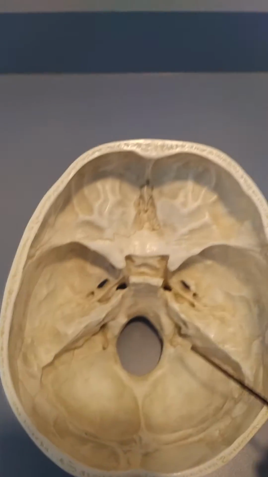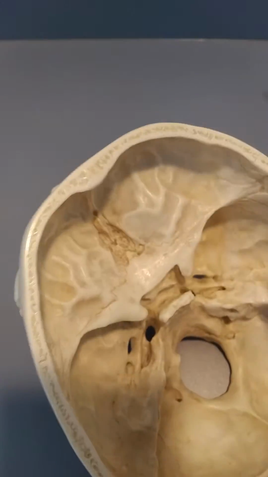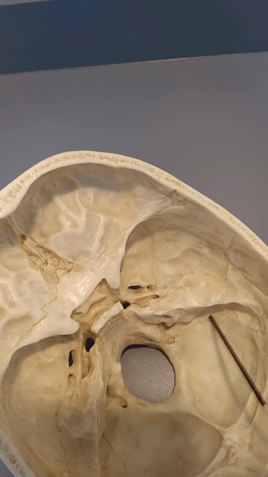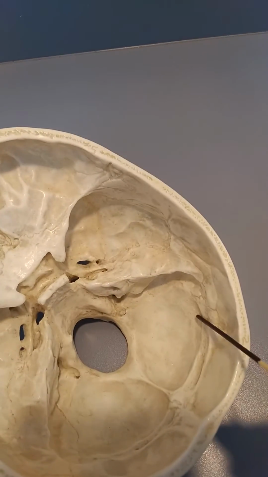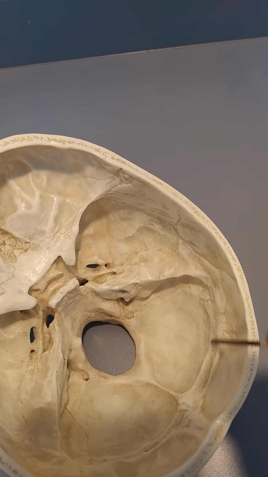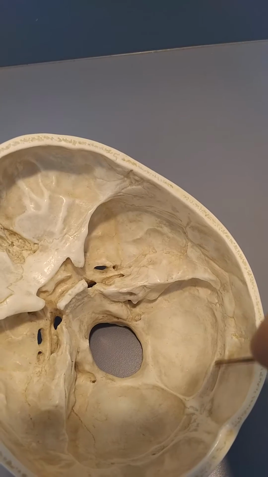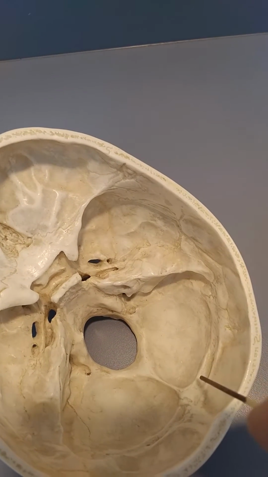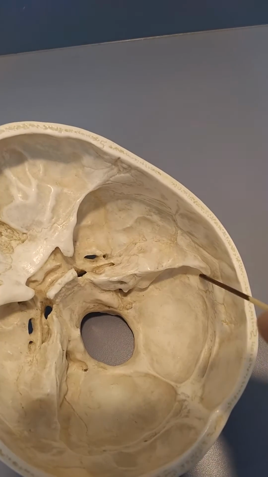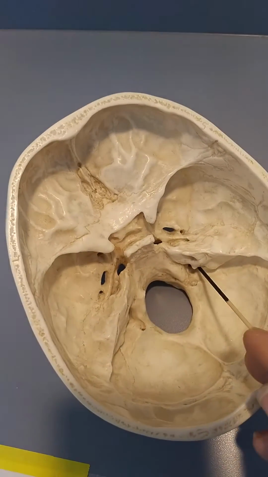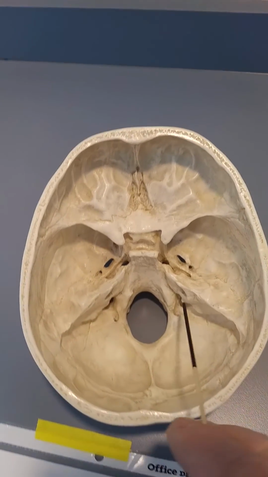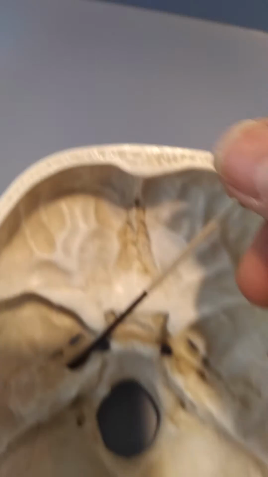We have a groove for the sigmoid sinus located here. Now the sigmoid sinus is no longer there, but the groove where it was is. And here it extends toward the groove for the transverse sinus. The transverse sinus groove is where the transverse sinus was. This is on the occipital bone. So that transverse sinus comes down here, goes into the sigmoid sinus, and out the jugular foramen. We have the carotid canal, which is here.